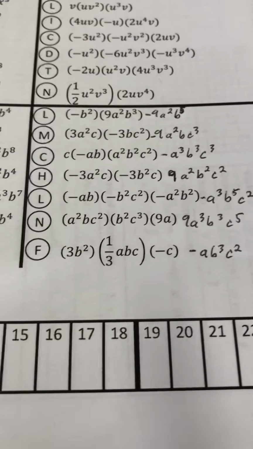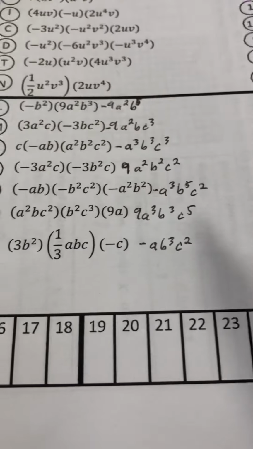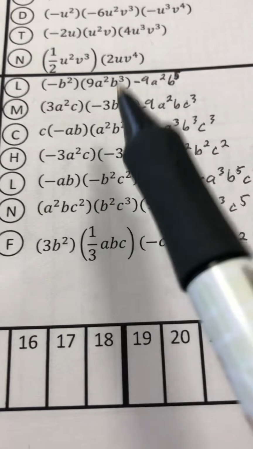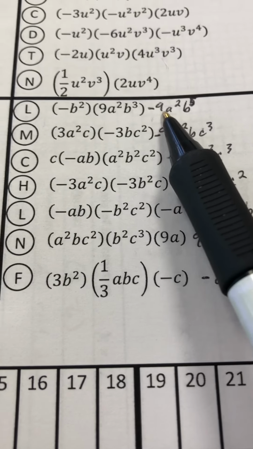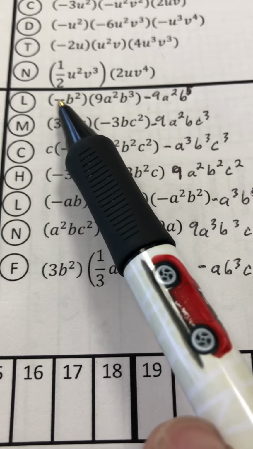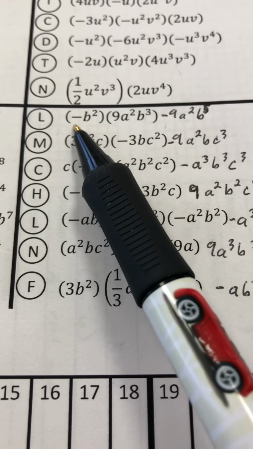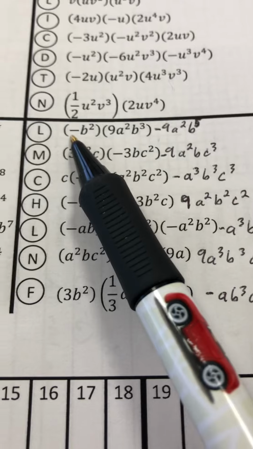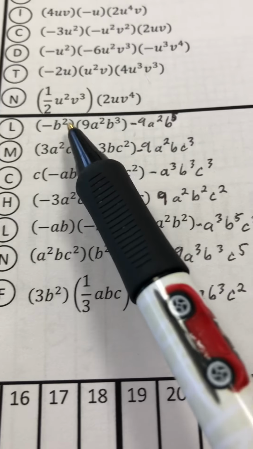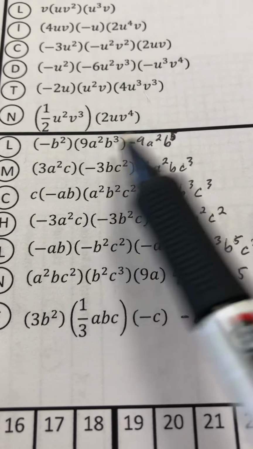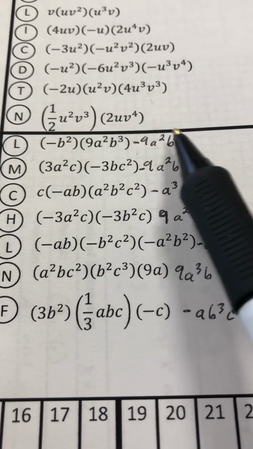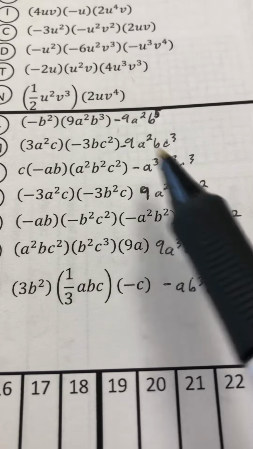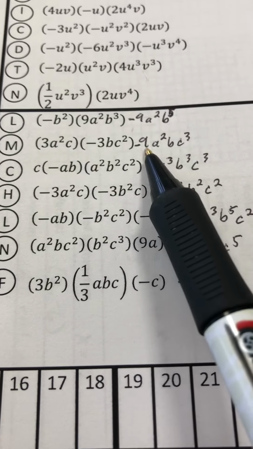All right, taking a look at the second half here. I have 9 times a negative 1 gives me a negative 9 because there's nothing there, it's just a negative. So we're just going to, in our minds, put a 1 there. Then I have a to the second still, no other a's. This b squared, b cubed, the 2 and the 3 add up to be a 5. A 3 times a negative 3 is my negative 9.